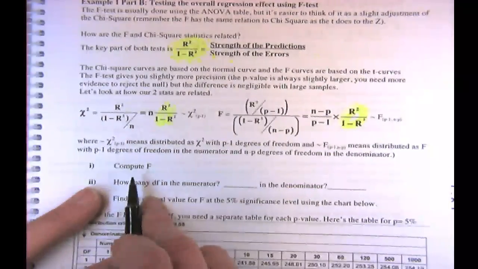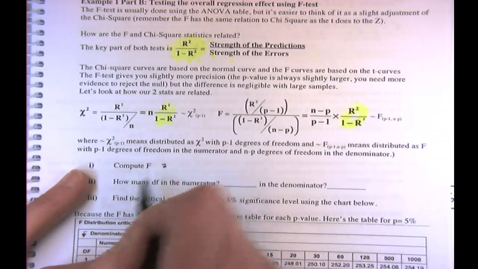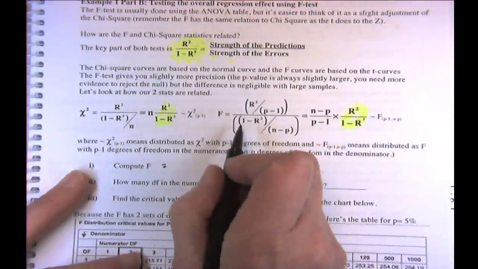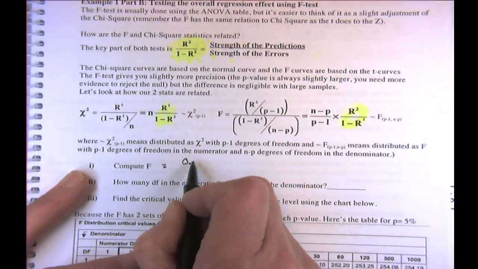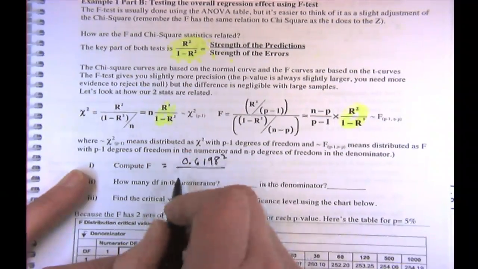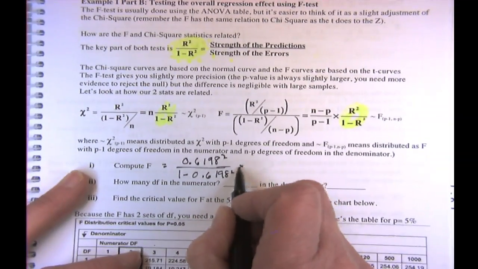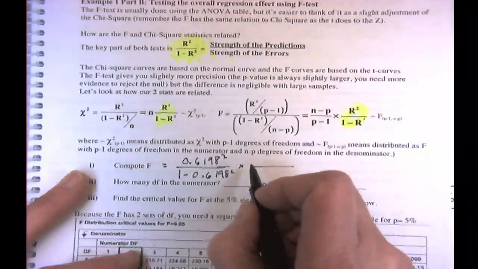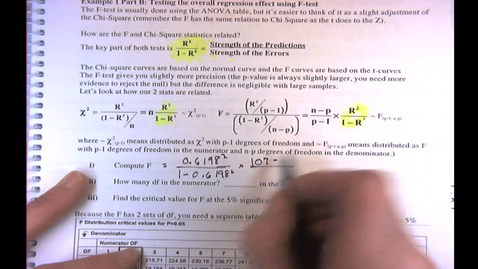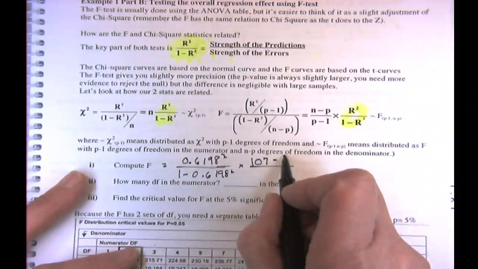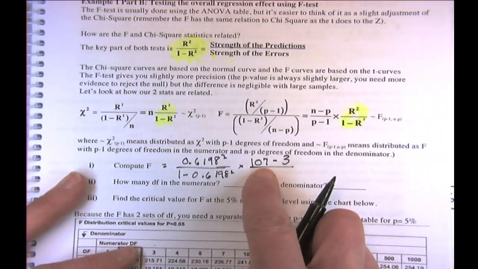So let's first compute the f. We still have r squared over 1 minus r squared, which is going to be exactly the same: 0.6198 squared over 1 minus 0.6198 squared. Now, what are we going to multiply it by? With the chi-squared, it was 107. But now it's going to be 107 minus the number of parameters. That'll be 3, so we multiply it by 104 here.